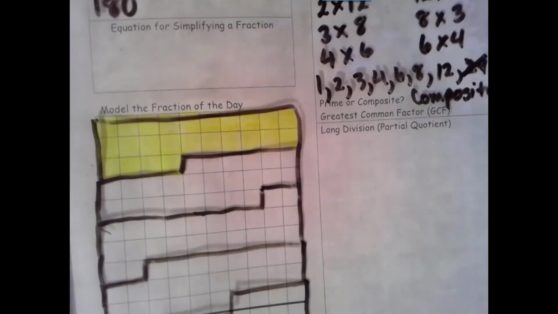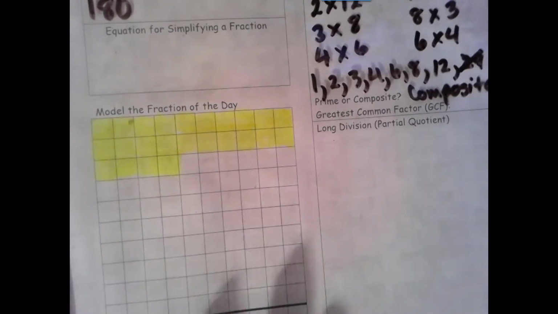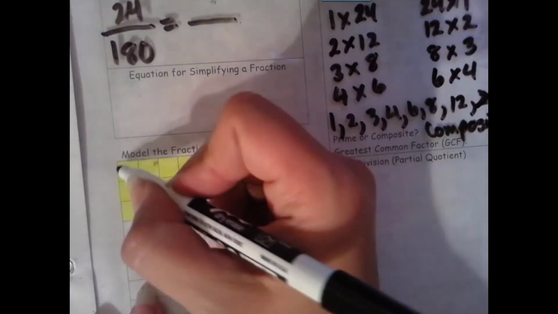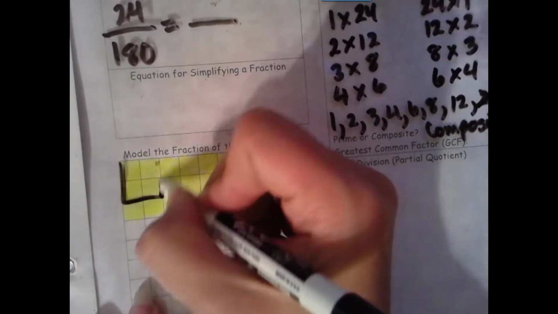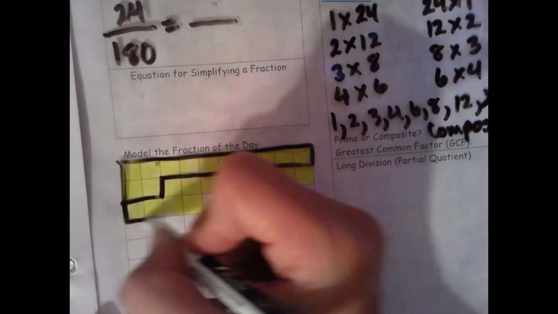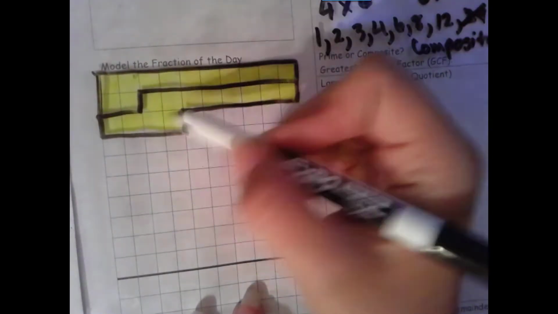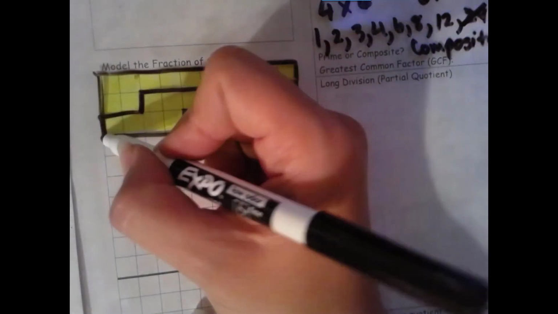So that doesn't work. So now let's go ahead and make our groups of 12. Again, it does not matter what your groups of 12 look like, as long as you have 12 in each and you do not have your shaded in with your unshaded. Okay, so I've gotten all my shaded into groups of 12.